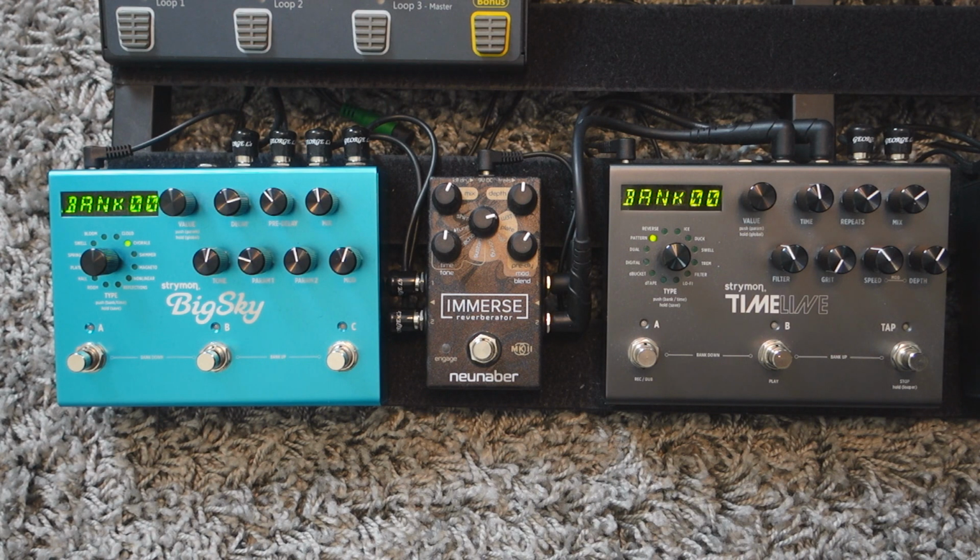So first of all, I am using a pattern delay on the Timeline. Why the pattern mode? Because it's easy to get a ping pong delay with it. And I want a nice spread between both of my amps in stereo so that my swells sound wider.